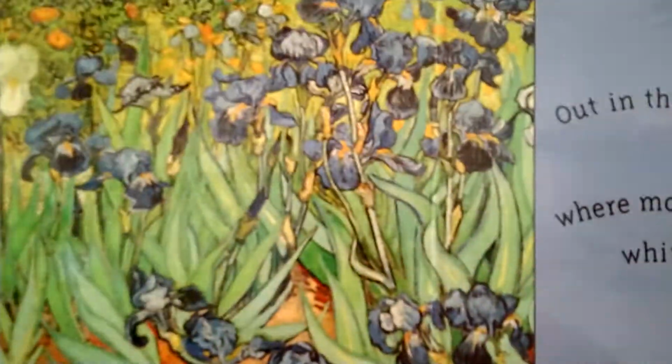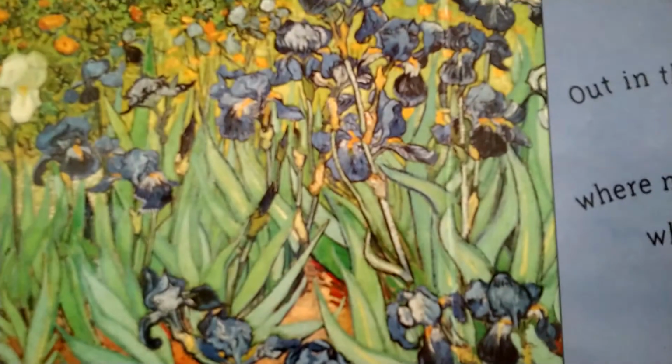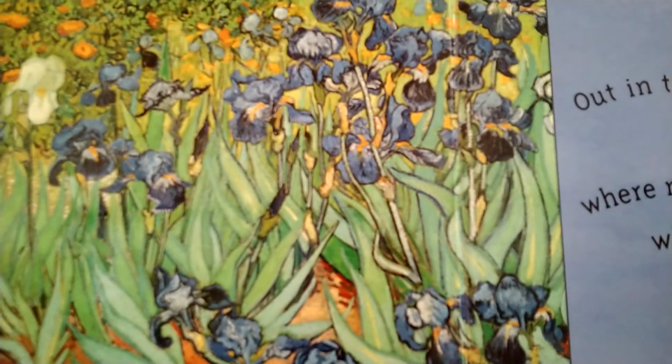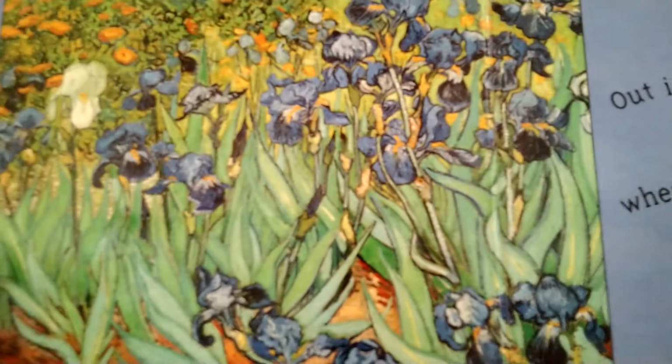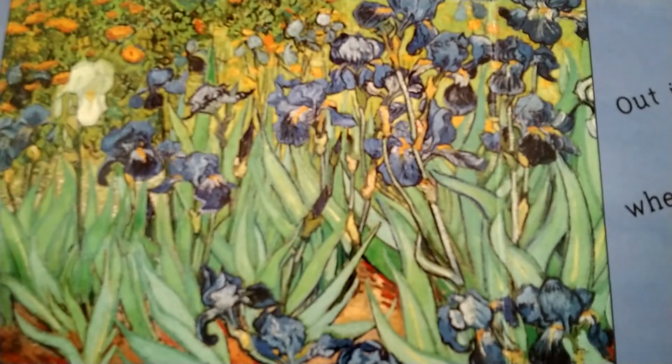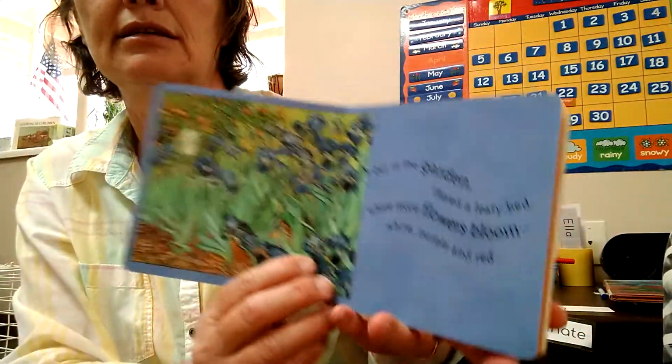Here's another picture of a different kind of flowers. And if you look close at those flowers, you'll see we have lots of flowers that grow around like that. In fact, we have one right out in our front yard, like when you're coming in to sign in the morning, you would see. They're called irises. He painted a lot of pictures of irises.